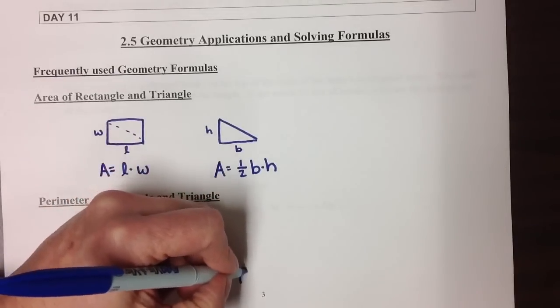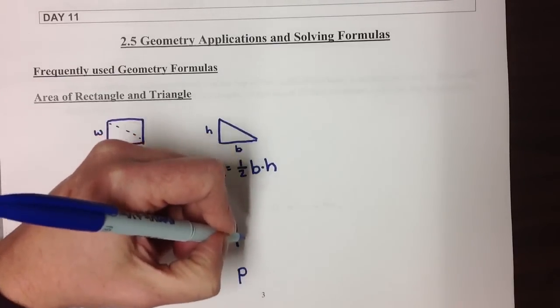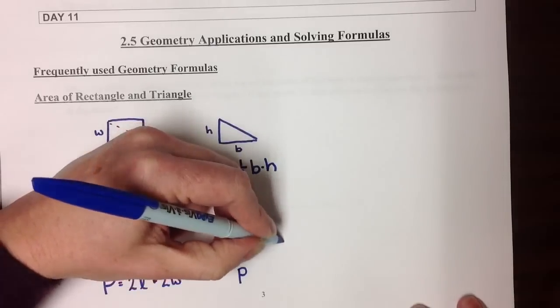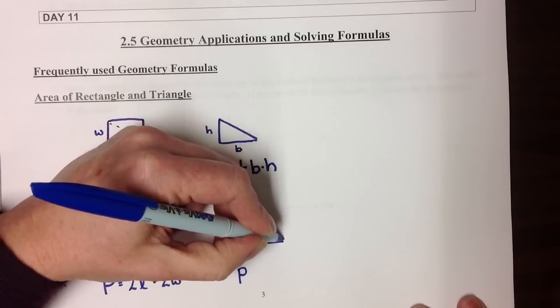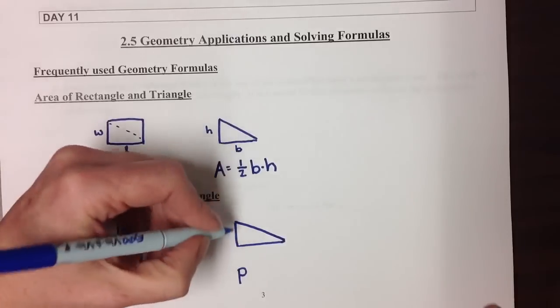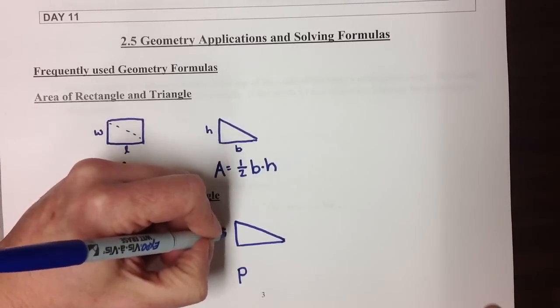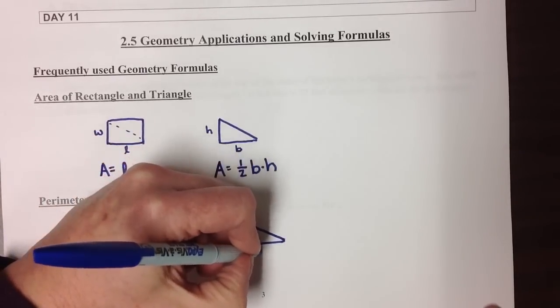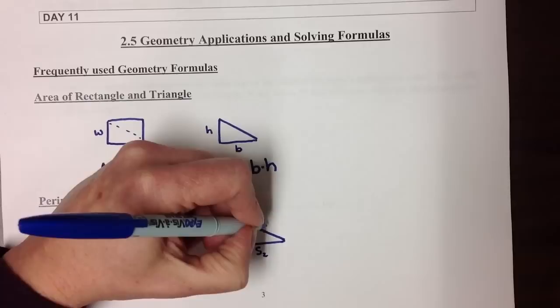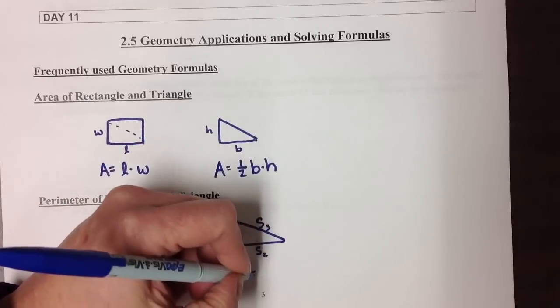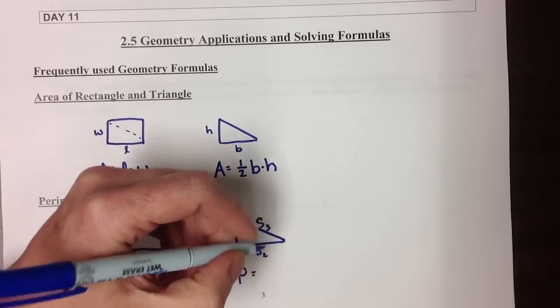Finding the perimeter of our triangle is just a matter of adding all of the sides together. So taking side 1 and side 2 and side 3 and adding them together.